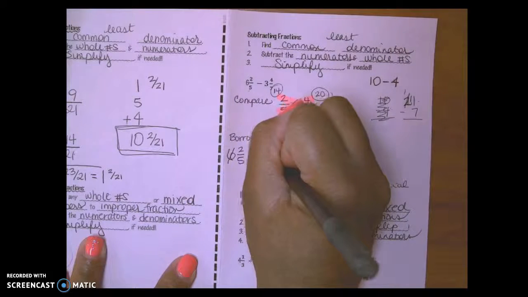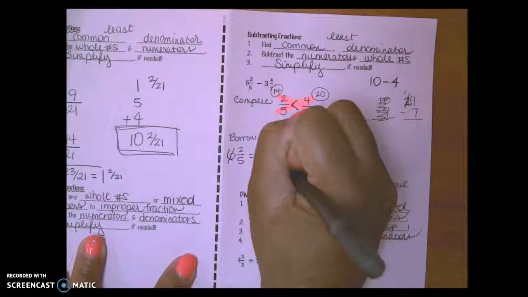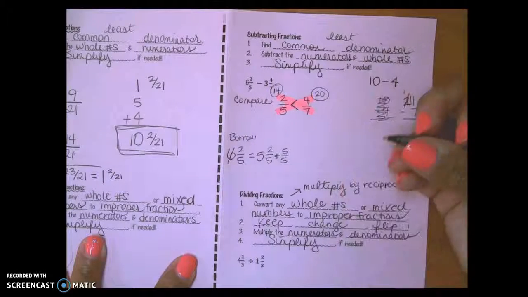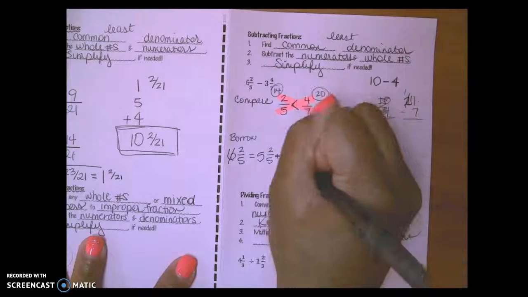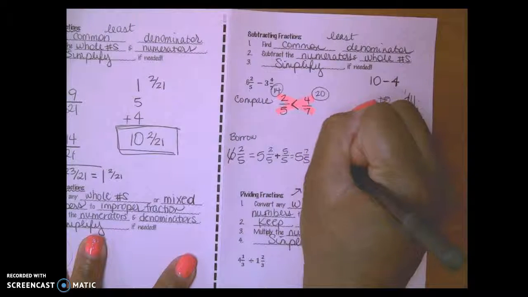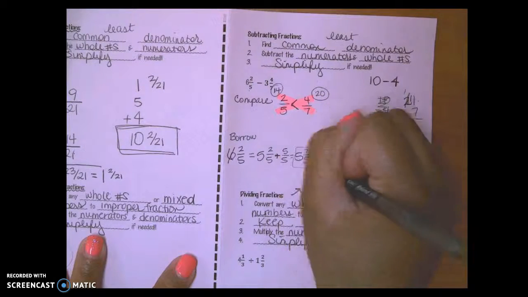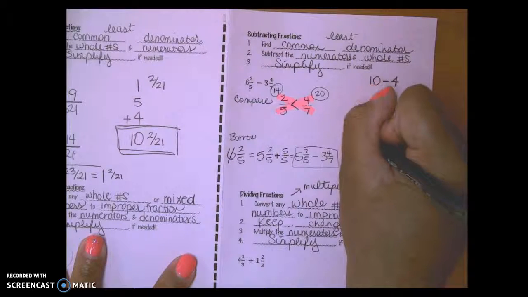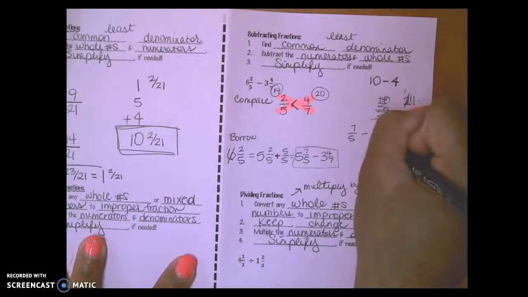How do I write 1 whole in fifths? 5 over 5. So 2/5 plus 5/5. Pay attention. Do not lose focus. This is now 5 and 7/5 minus 3 and 4/7. Now I can take my fractions. Here's my new problem, 7/5 minus 4/7.